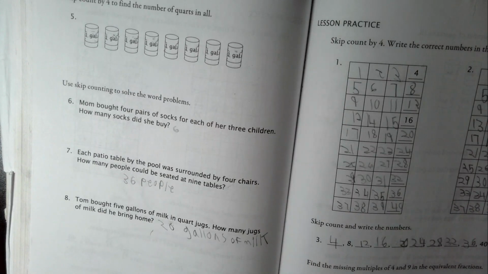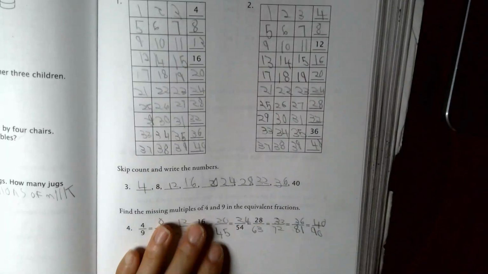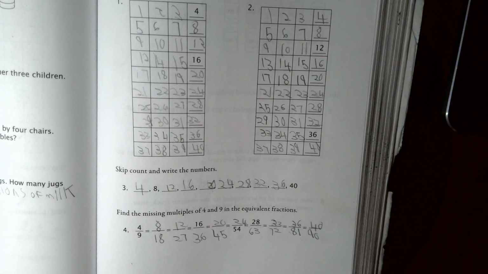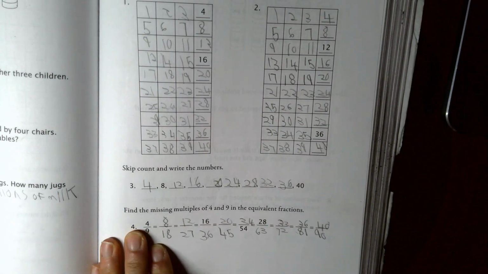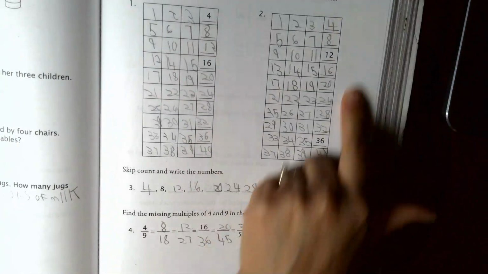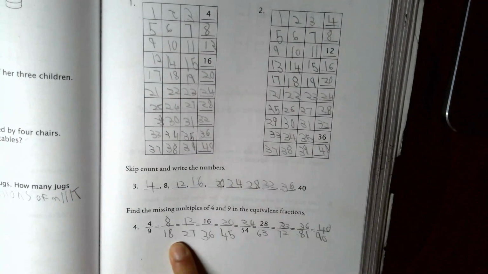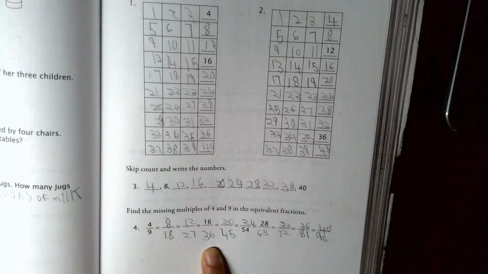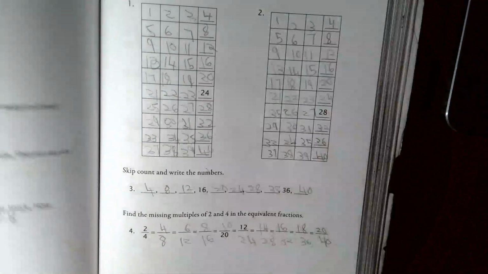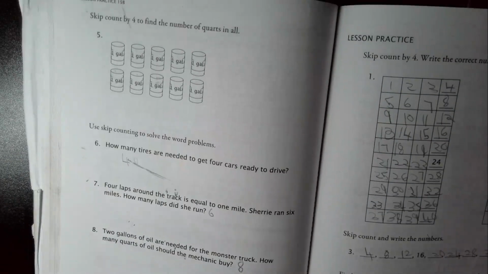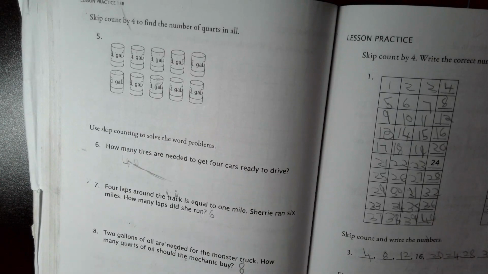Then we'll move on here, and again they have the skip counting, which is really great because that's how you get those skills built up. The bottom is the only one that's different. This one's 4s, these are 4s as well, and then number 4 at the bottom will be skip counting by 9s. Okay, then over here we have 15b, and again it says skip count by 4.